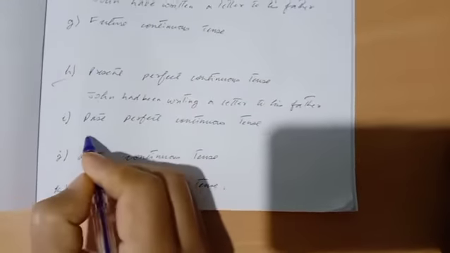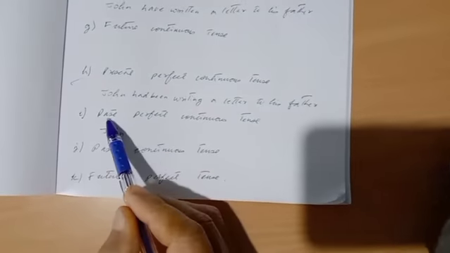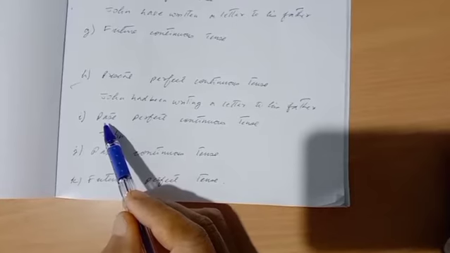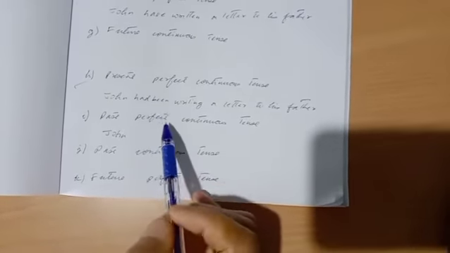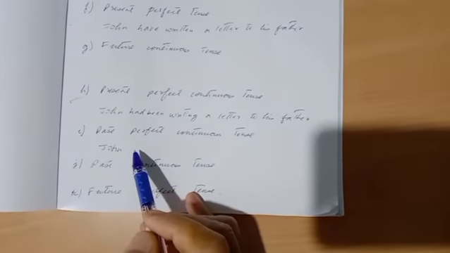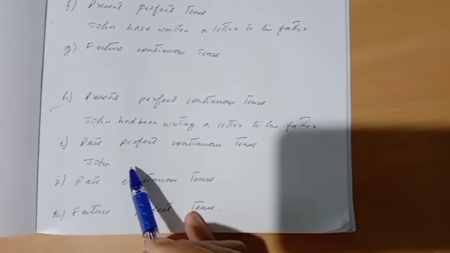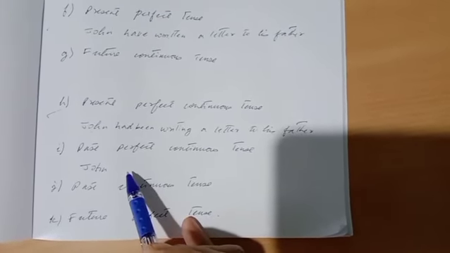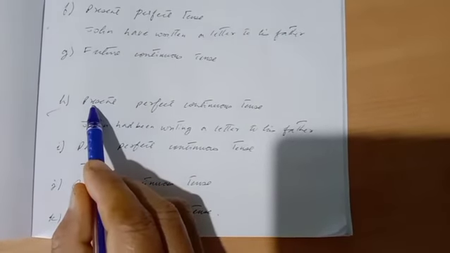Past here again. We have to write first the name, John. Since it is past, so we have to, no, we have made a mistake here.